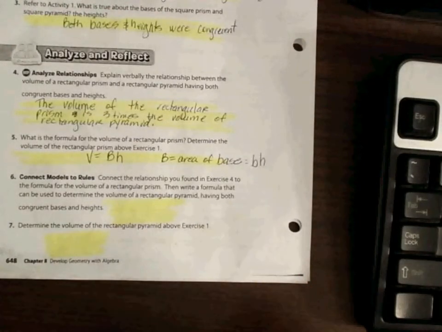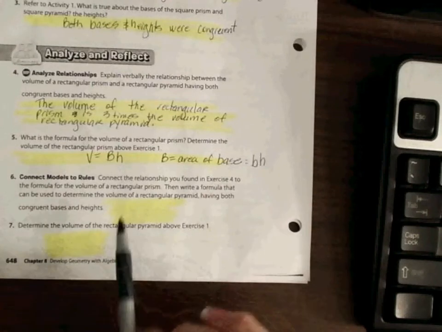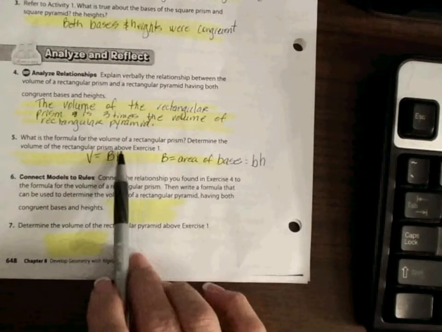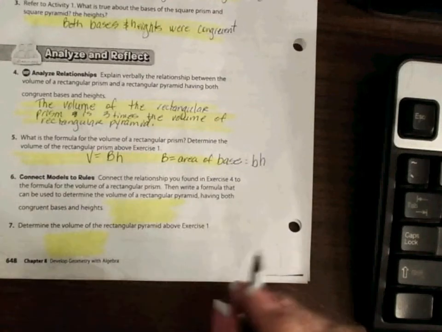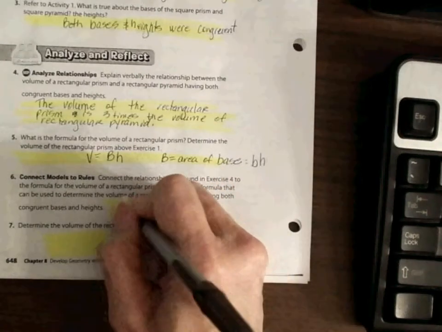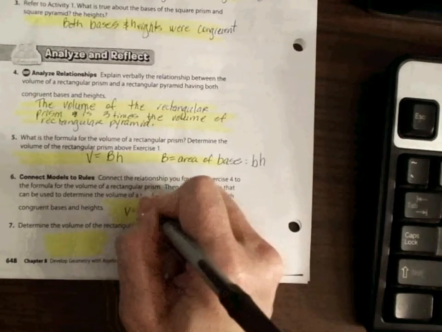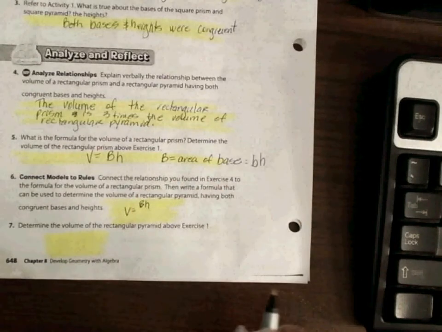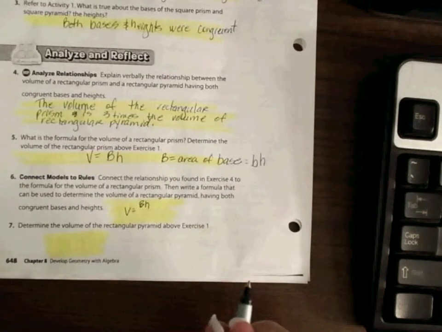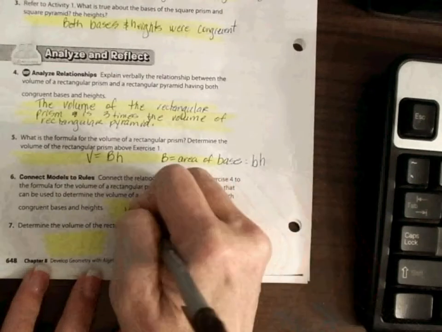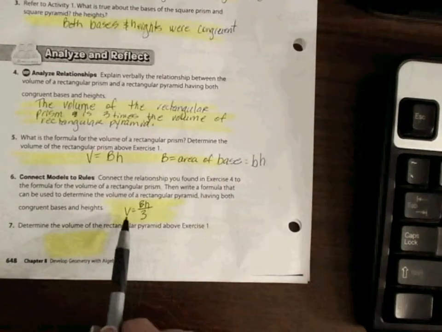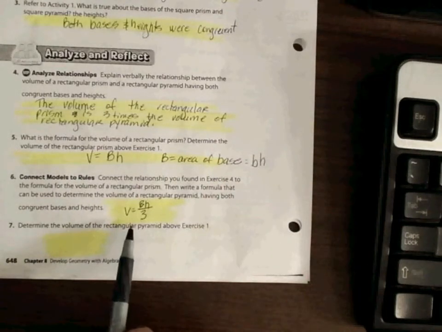If we were finding the relationship between the volume of a rectangular prism and a rectangular pyramid, the volume of a prism would be big B times height, and we said that it takes 3 of the pyramids to fill up 1 prism.